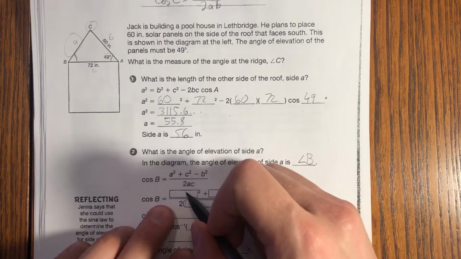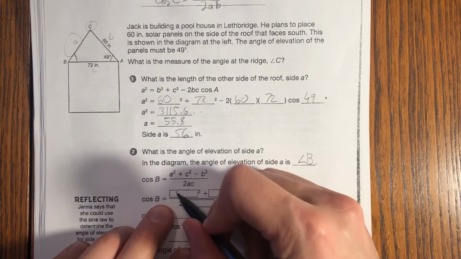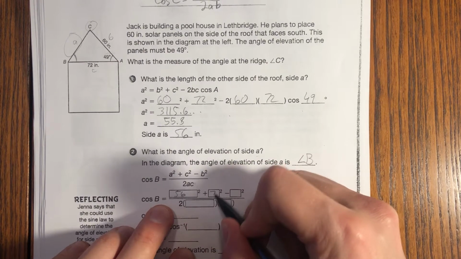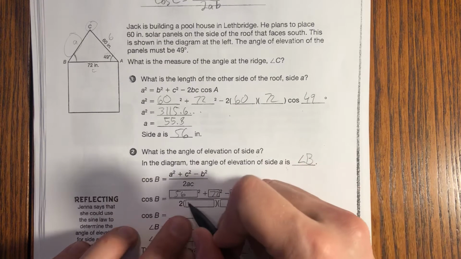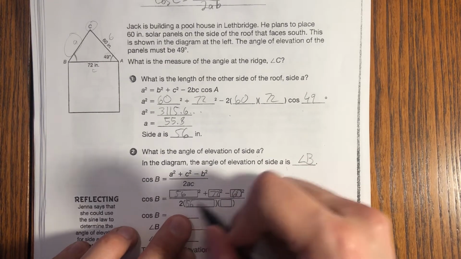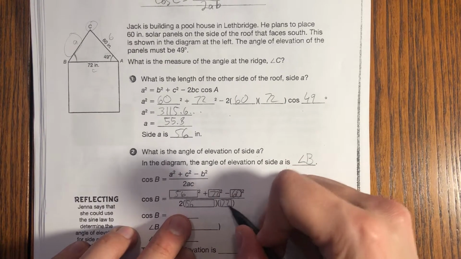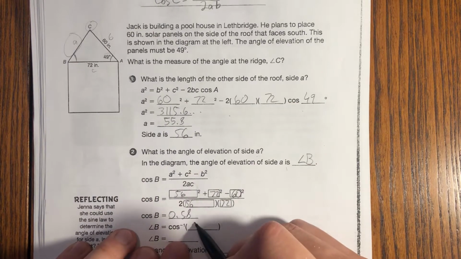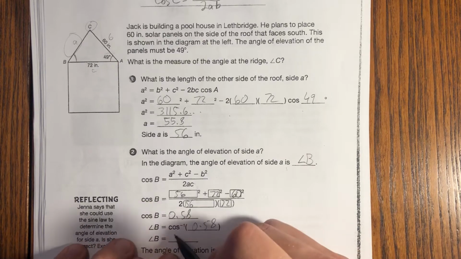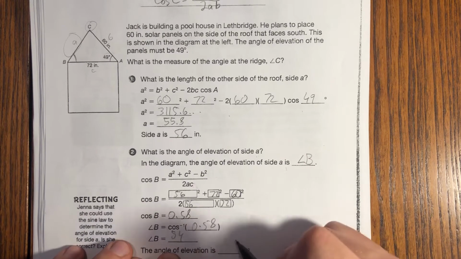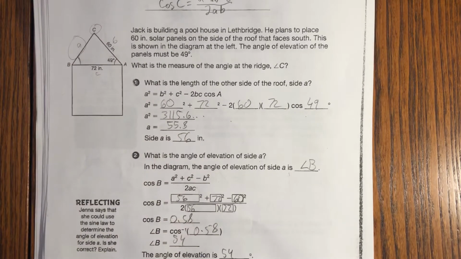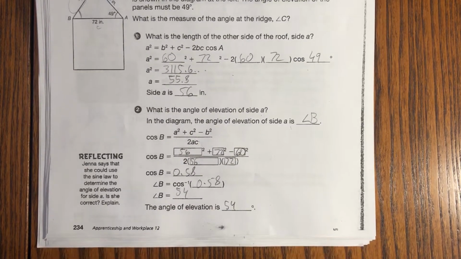Plug it in. We got 56, 72, 60, 56, 72. You get 0.58, inverse cos of 0.58, and you'll get an angle of 54. So the angle of elevation is 54 degrees on that side. Awesome.